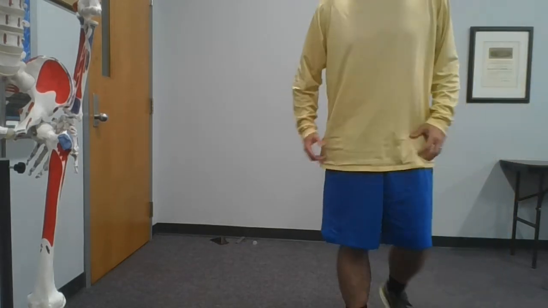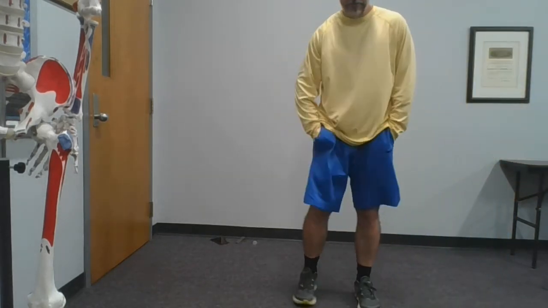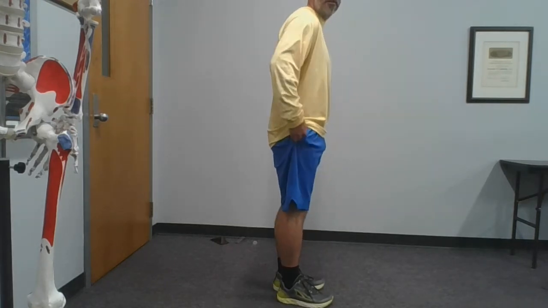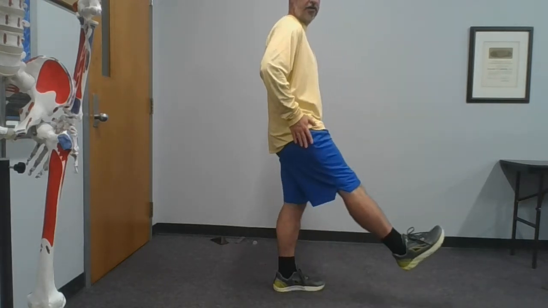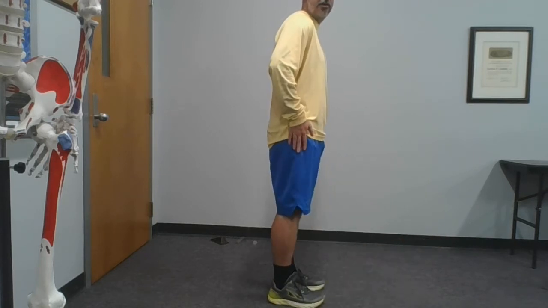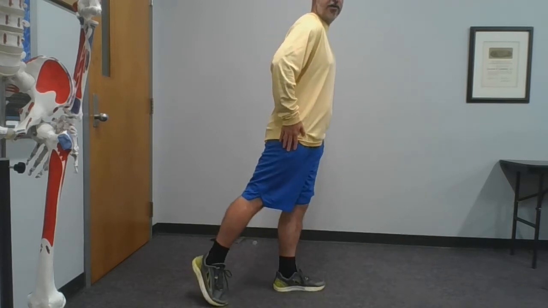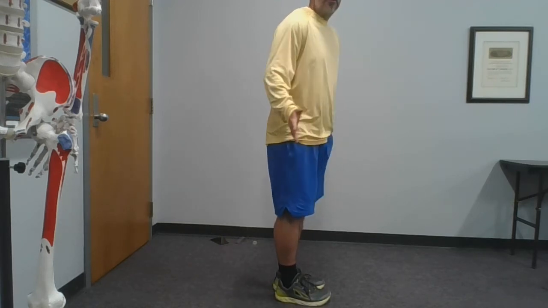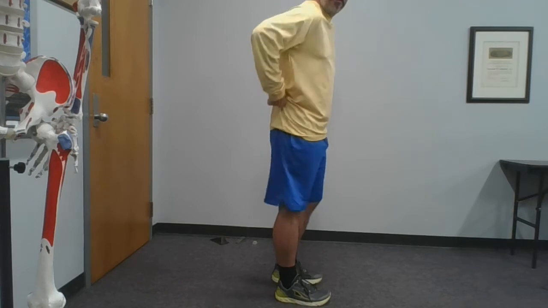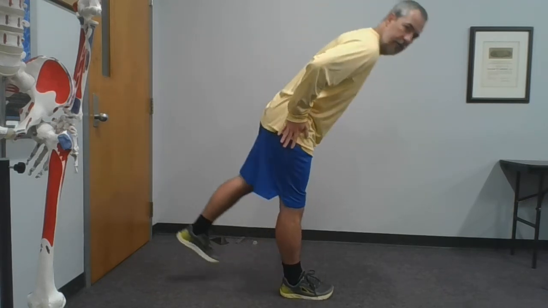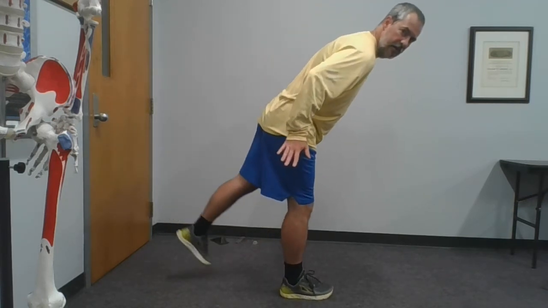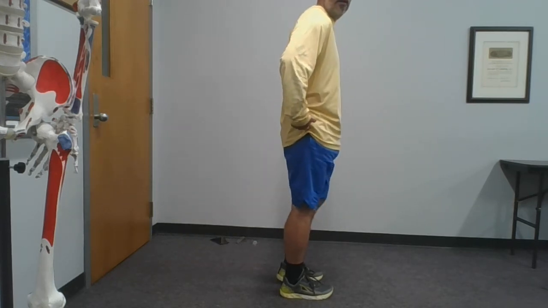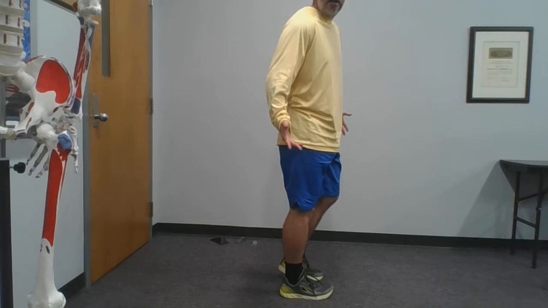All right. Let's see. It looks like it's moving, and it is. Right hip flexion, right hip extension. Right hip extension, right hip flexion. It looks like it's not moving, but it is. Right hip flexion, right hip extension. It looks like it's moving, but it's not.